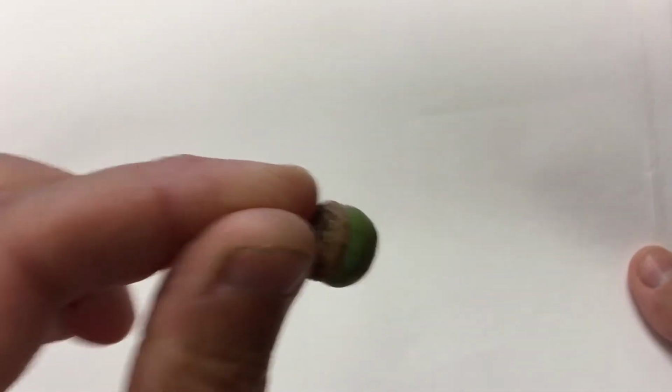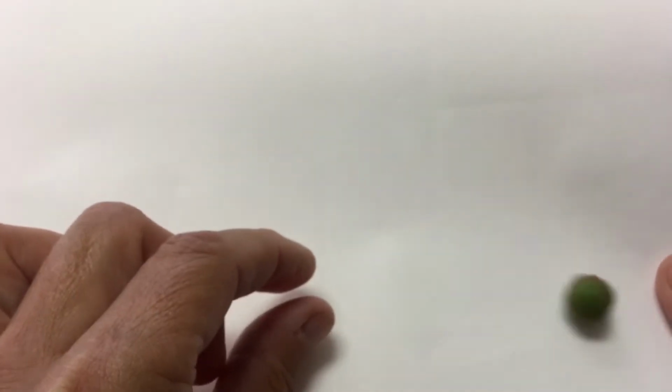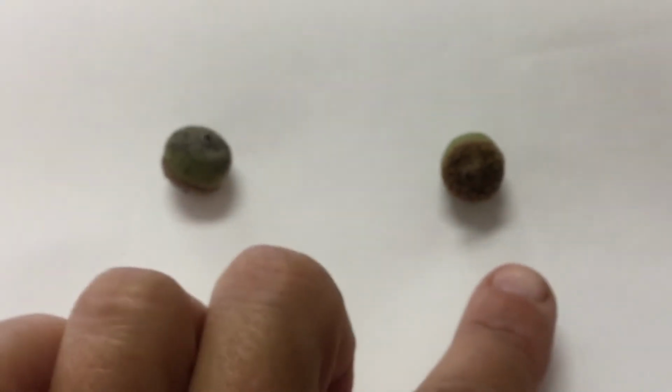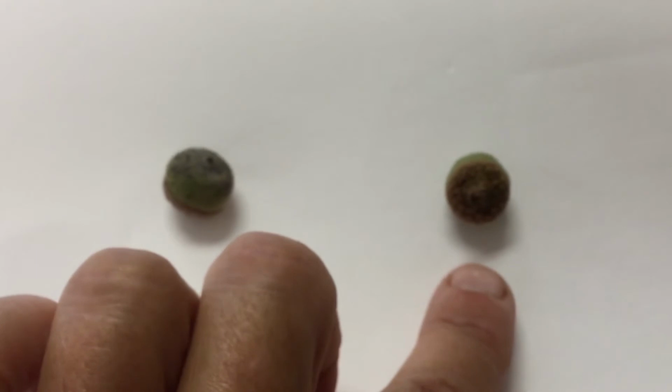So he's got a nice cap, he's got a nice little stem to it, he's got a point, he's pretty rolly. Size-wise, just to give you guys a comparison, there is acorn 1, there is acorn 2. So they're actually about the same size there. The difference is number 1 is a little more brown. Number 2 is going to be a little bit more green.